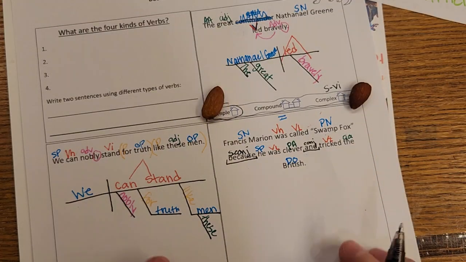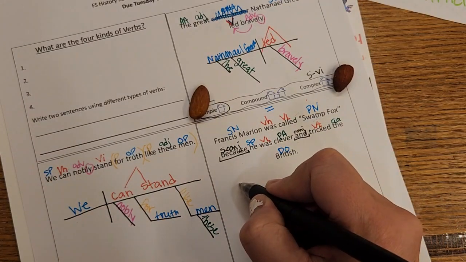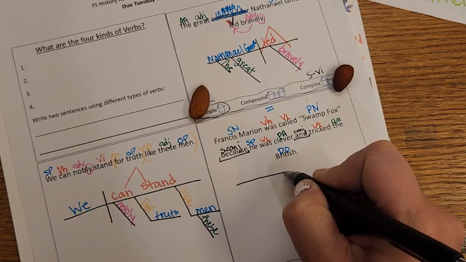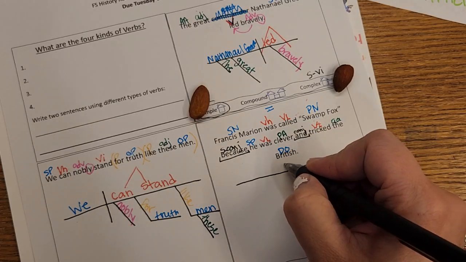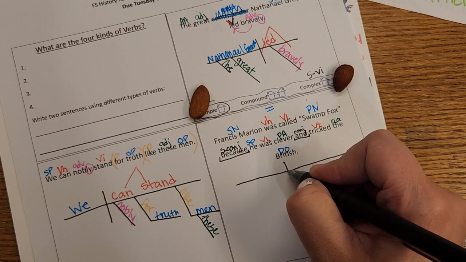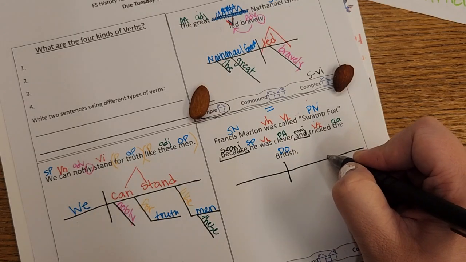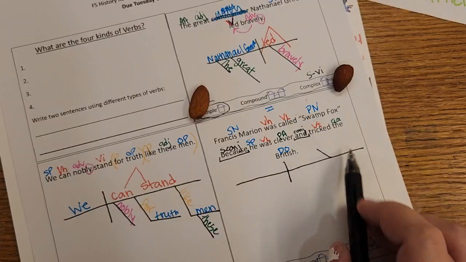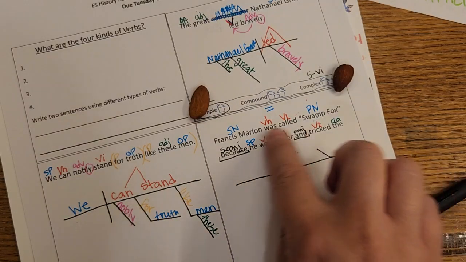Now we get to do our diagramming. This is going to be a fun little picture. So, Frances Marion was called Swamp Fox. Here's our subject. Now this is going to slant backwards because Swamp Fox replaces Frances Marion, like it reflects.